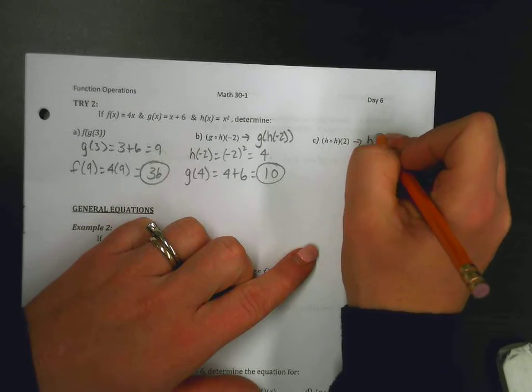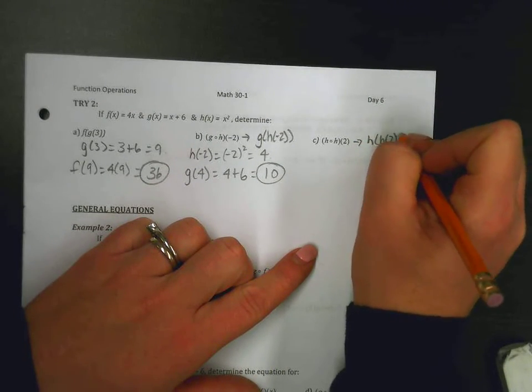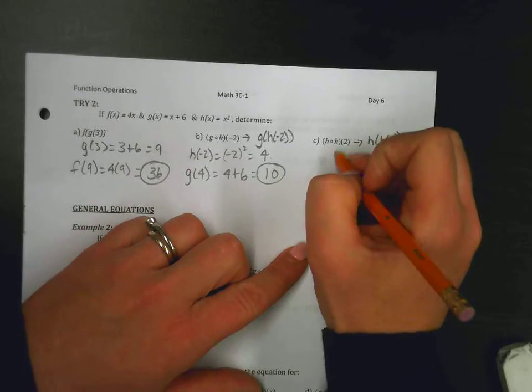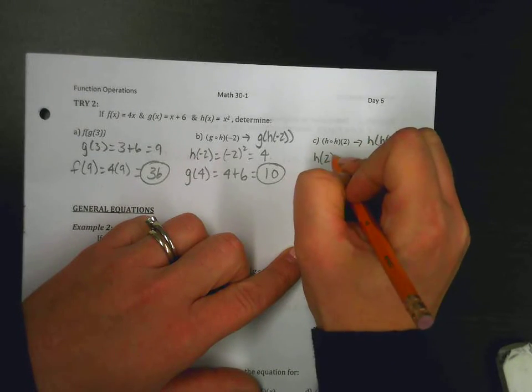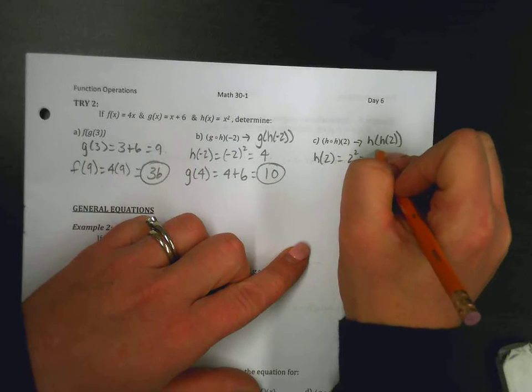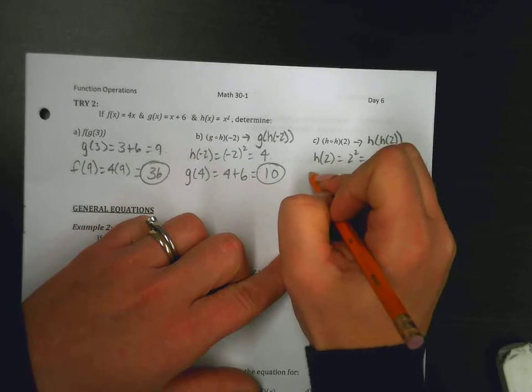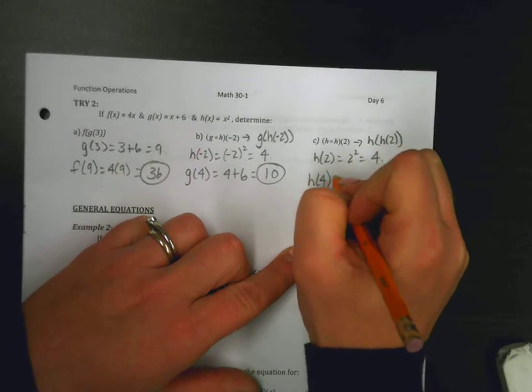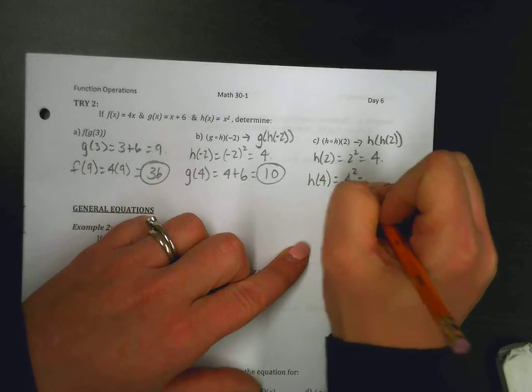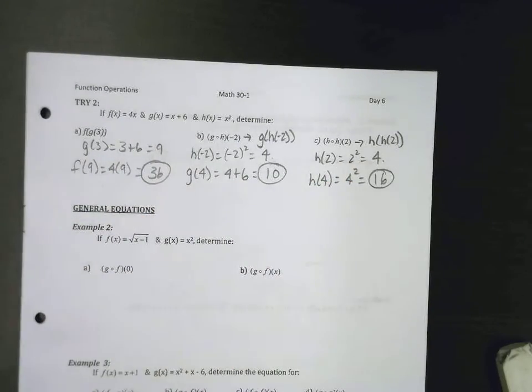H of h of 2. So again, this means I'm substituting the function h into itself. So I'm going to find h at 2, which is 2 squared, which is 4. Now I'm going to substitute that back into h again. So my answer would be 16.